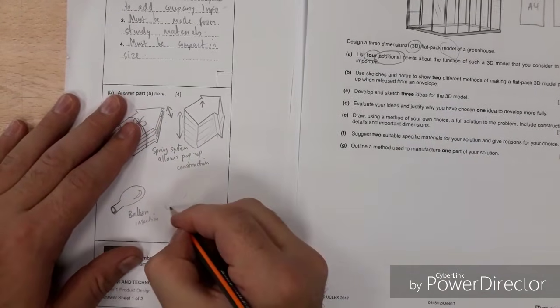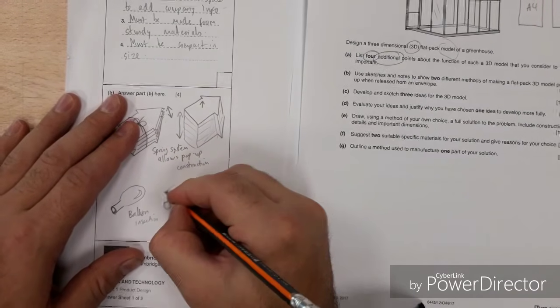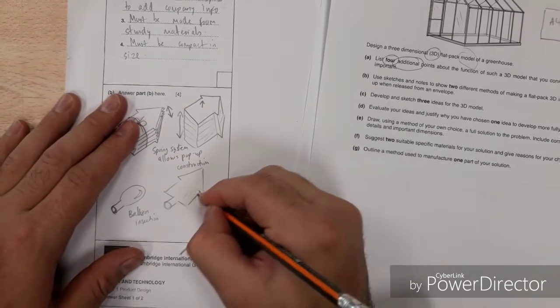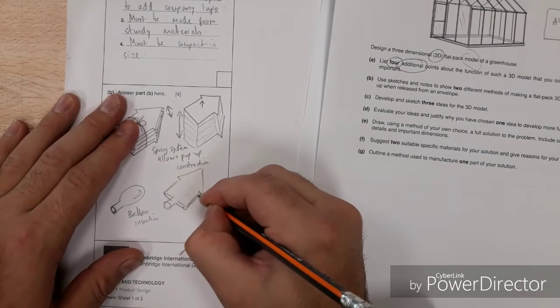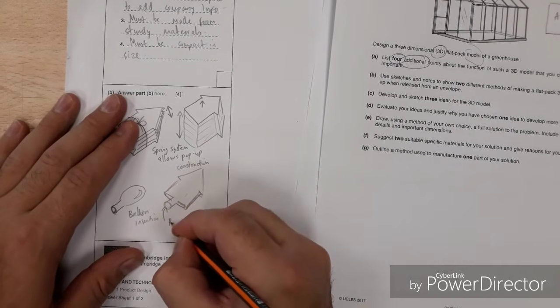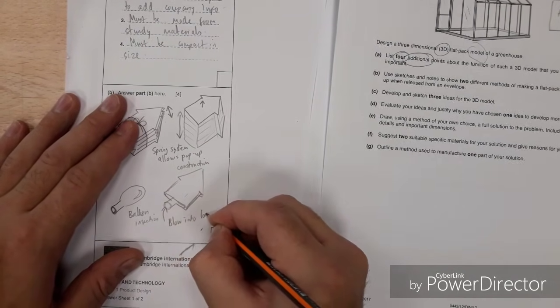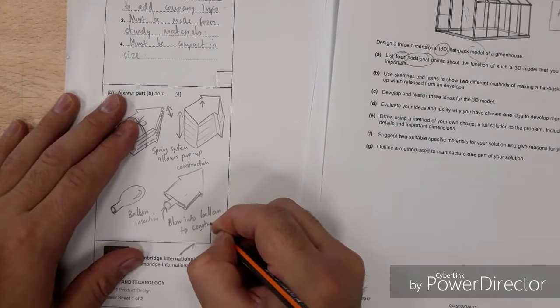So I will draw a balloon with a completely flat version of the greenhouse profile. Give a little bit of thickness, a few lines. Blow into balloon to construct.